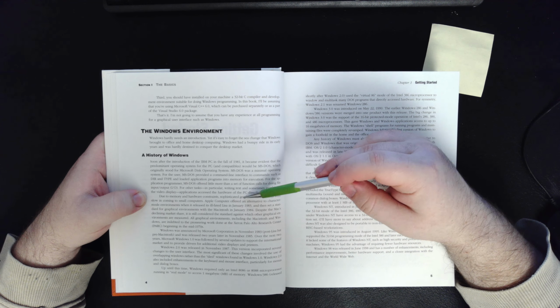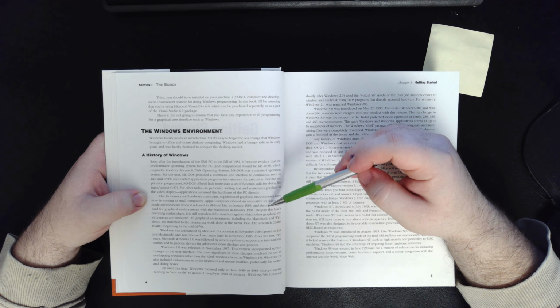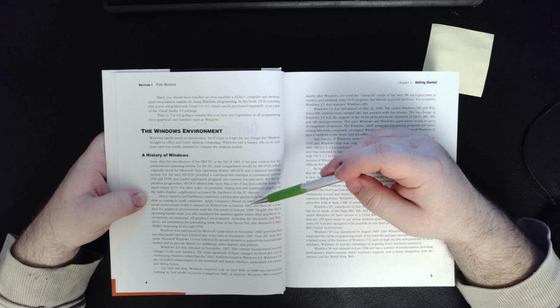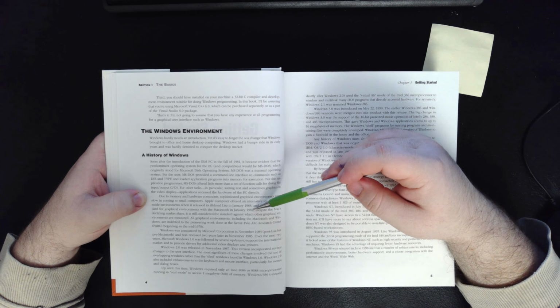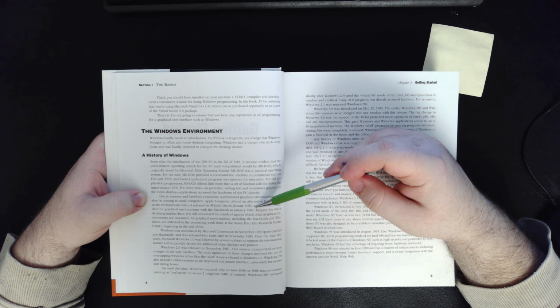Apple Computer offered an alternative to character mode environments, when it released its ill-fated Lisa in January 1983, and then set a standard for graphical environments with the Macintosh in January of 1984.